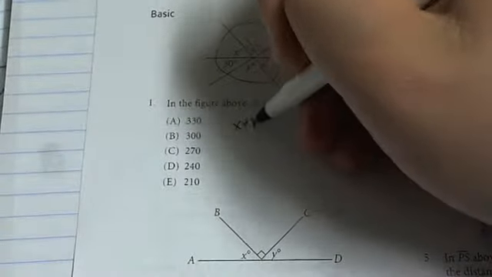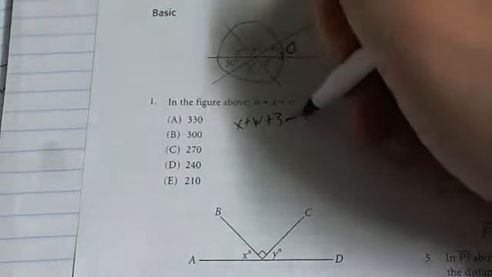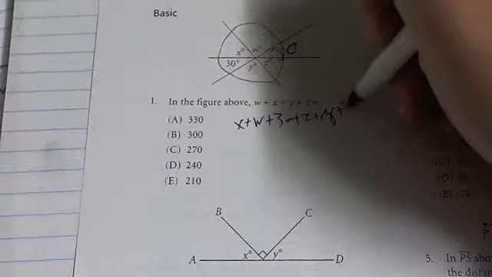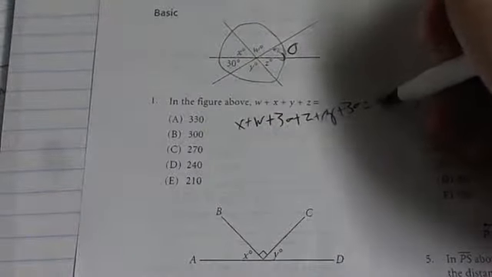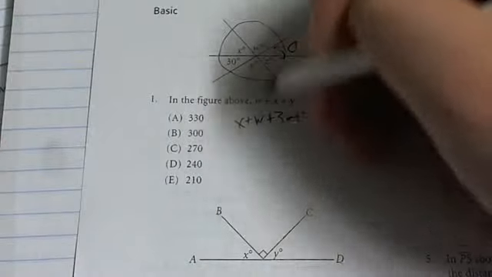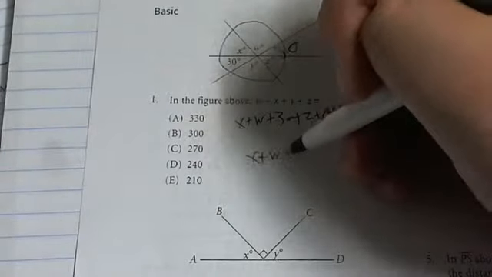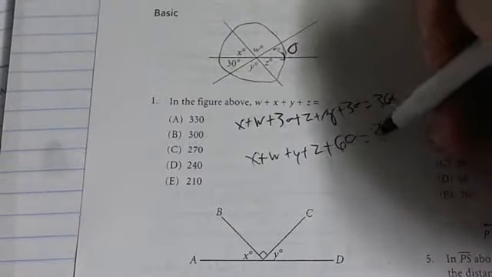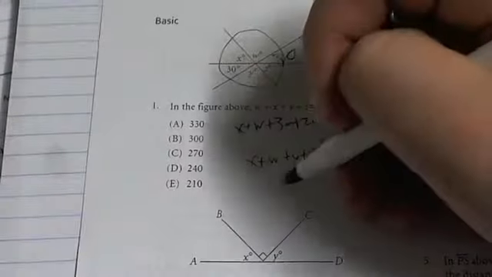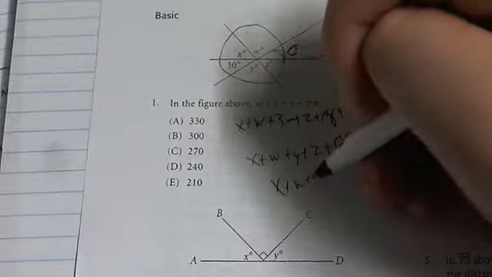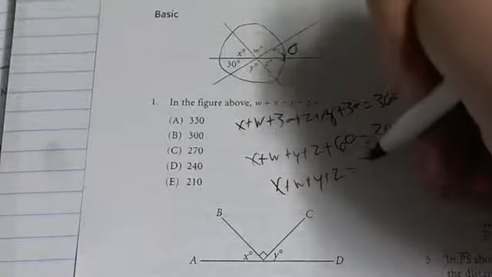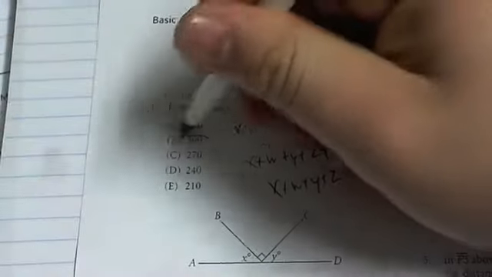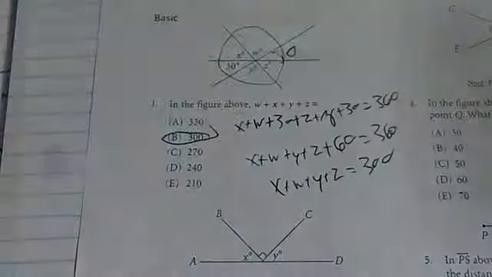So X plus W plus 30 plus Z plus Y plus 30 has to equal 360. Or X plus W plus Y plus Z plus 60 is equal to 360. So you subtract 60 from both sides. X plus W plus Y plus Z is equal to 300. So the answer is 300. Pretty simple. This is basic. This is the first question. This can be pretty simple.